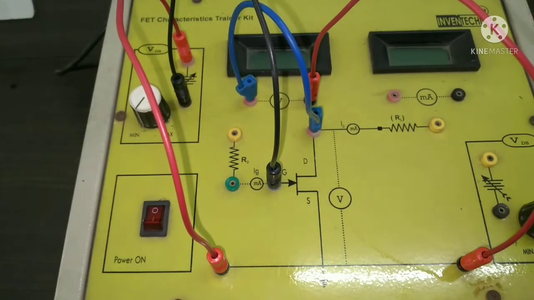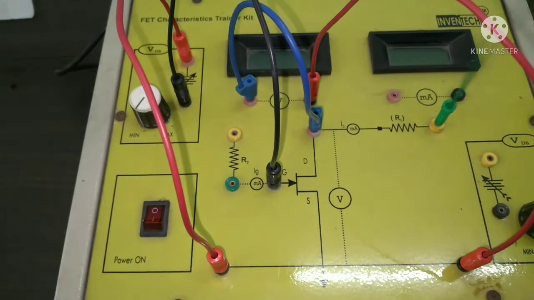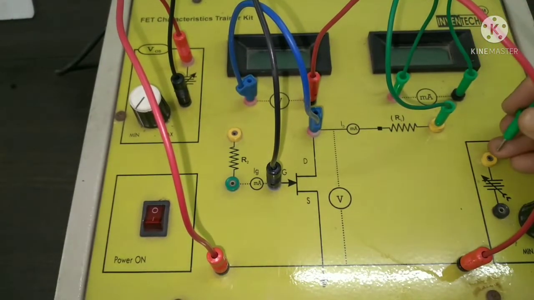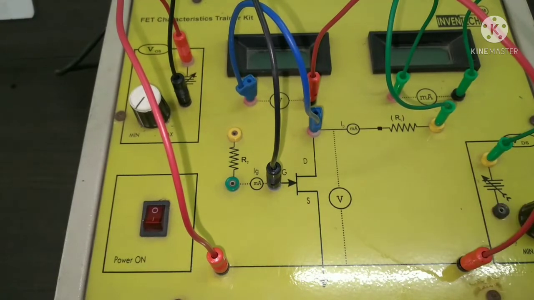After that, now you can see this ammeter is going to connect in the circuit in series, so that we can find out what is the current which is flowing in the circuit. Okay, and the other terminal of the ammeter is going to connect to the positive terminal of this drain source voltage.